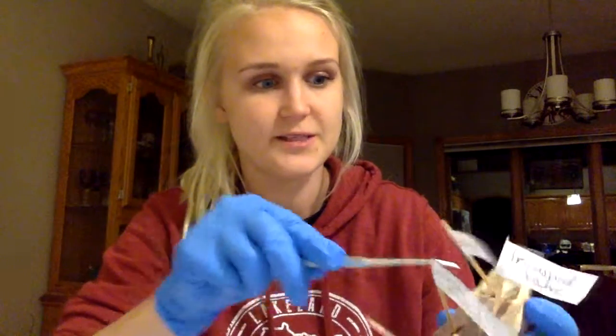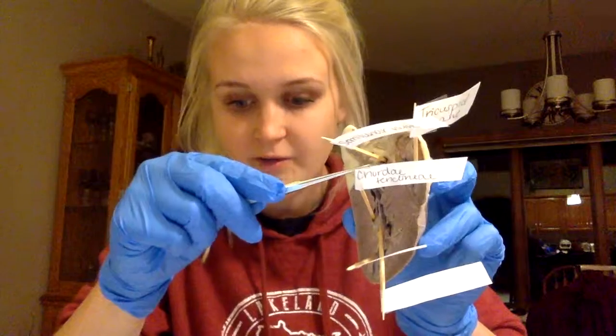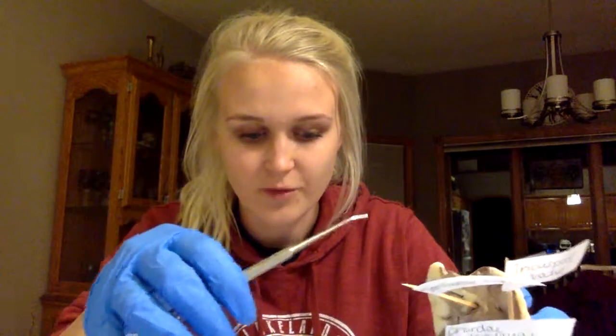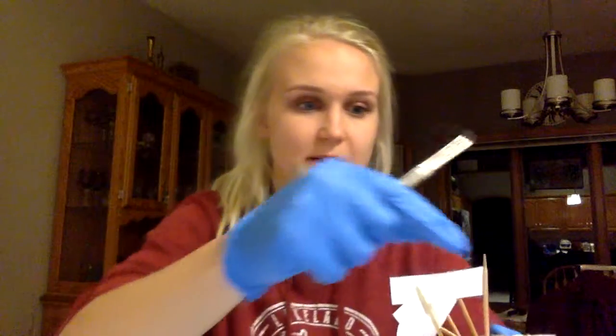Next, I have the semilunar valve, and it is a valve between the aorta and the left ventricle and between the pulmonary trunk and the right ventricle. You can sort of look for the half moon leaflet shape to kind of help you find it easier.